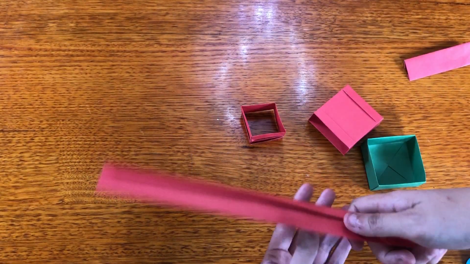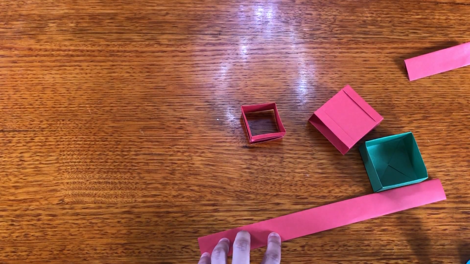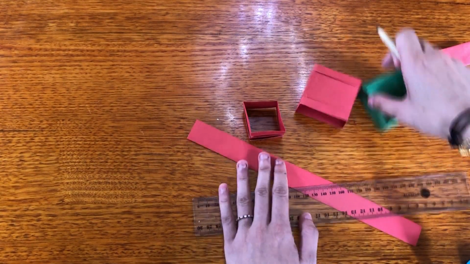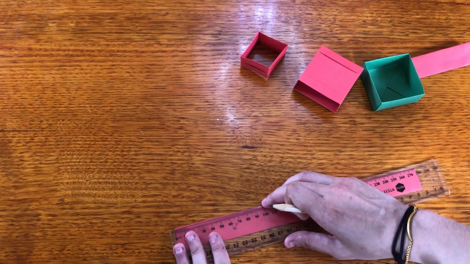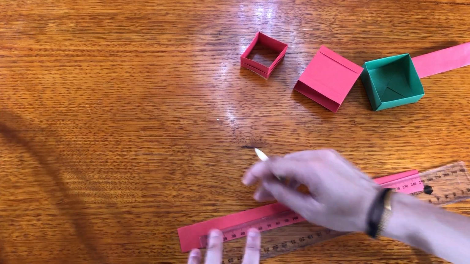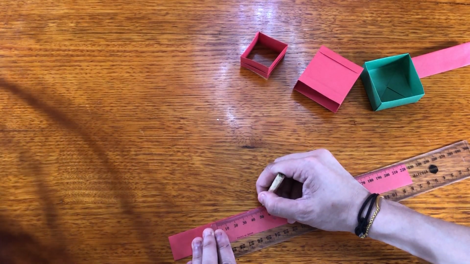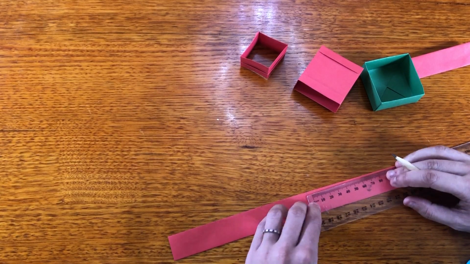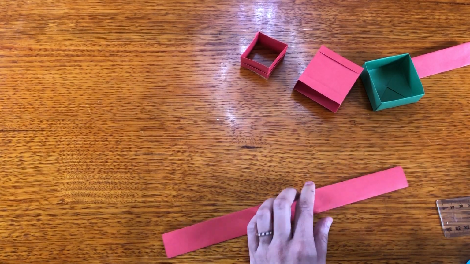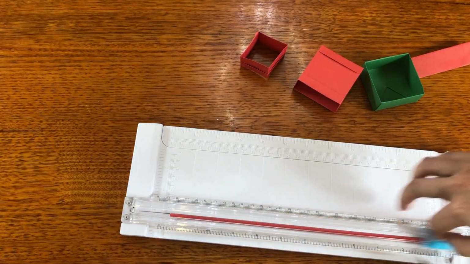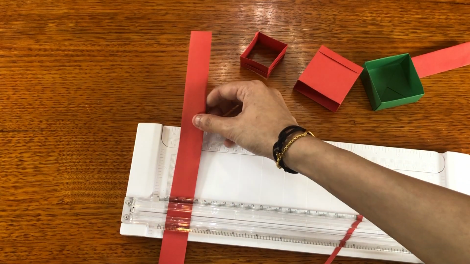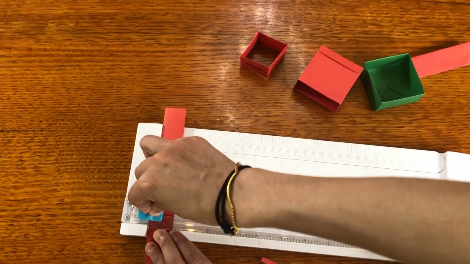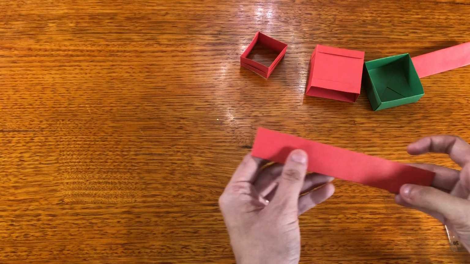Okay, so as an example, I just made another strip. We said a side will be 53, so let's just mark that. Again, 53. And 53 a 4th time. And then you cut it. And then you fold.